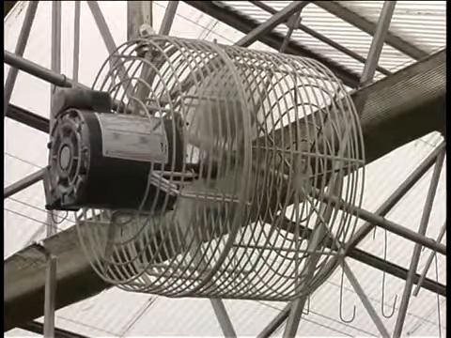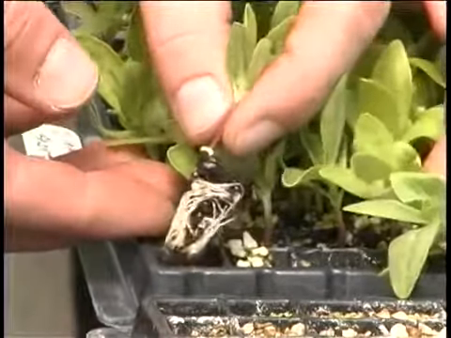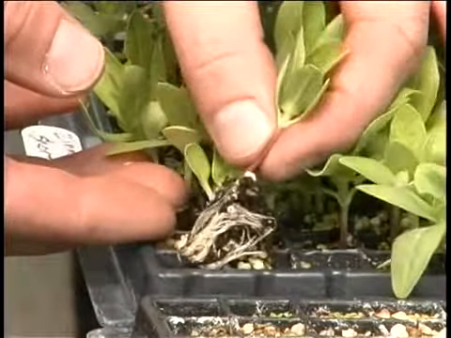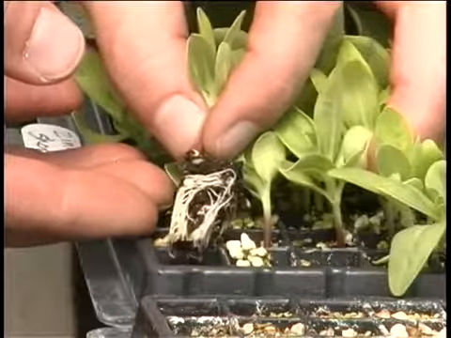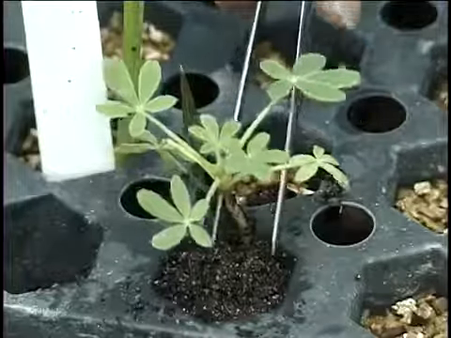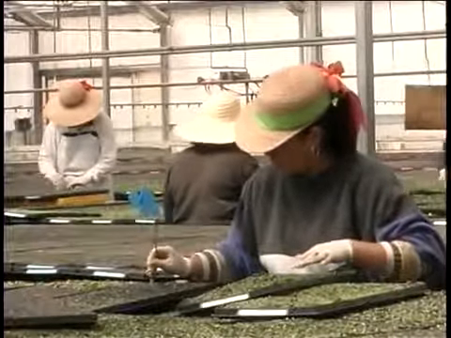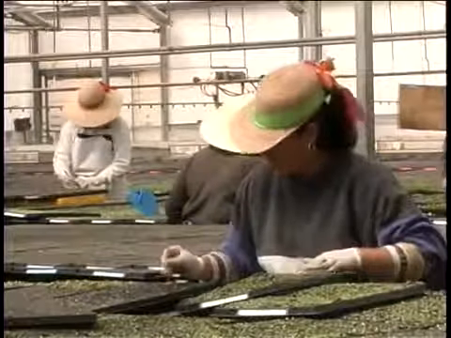As soon as there are one or two sets of true leaves and the roots have reached the bottom of the tray, then the seedlings are ready to be transplanted. Plugs can be removed from the tray by using tweezers, a small shrimp fork, or by pushing the plug up through the hole in the bottom of the cell.